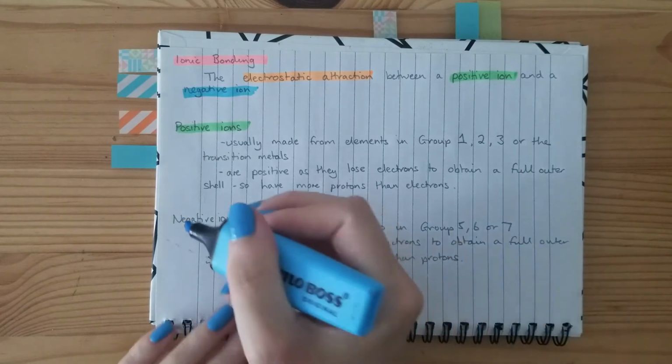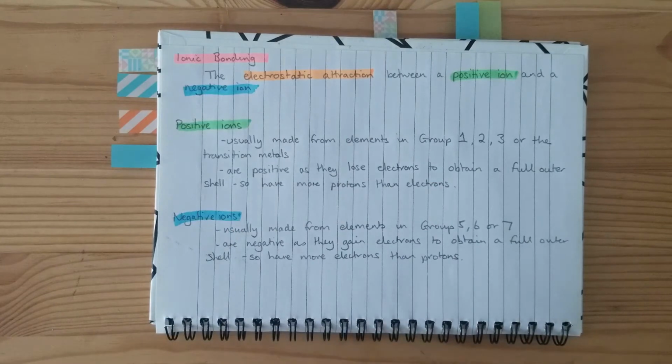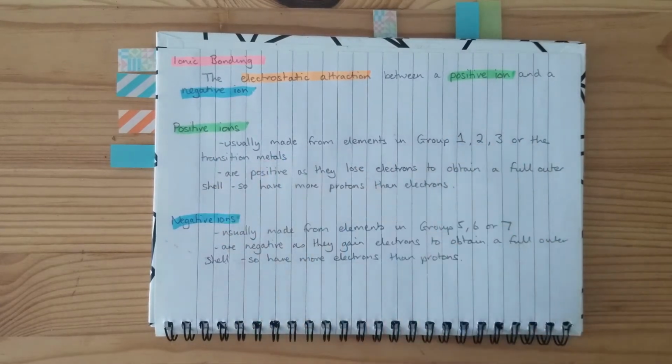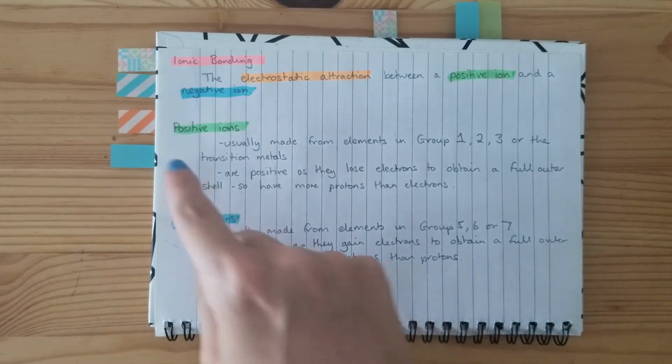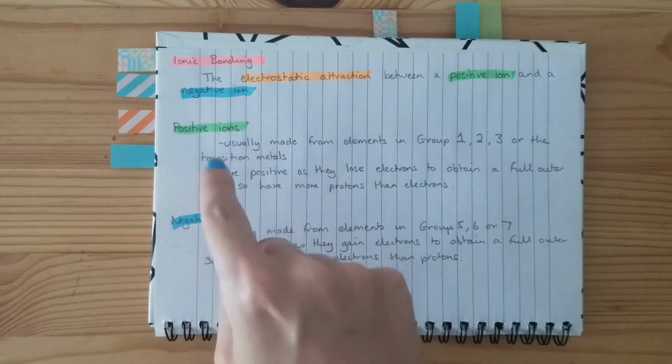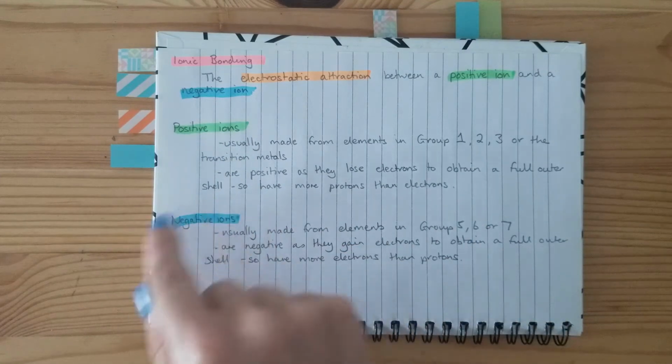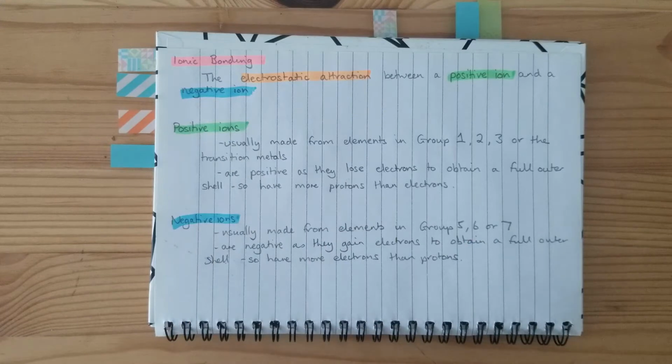A negative ion is usually made from an element in group 5, 6 or 7, the non-metals. They are negative as they gain electrons to obtain that full outer shell, which again we'll talk about when we're making negative ions. So they have more electrons than protons, so more negative particles than positive particles, so they end up negatively charged overall. Note guys, groups 1, 2, 3 and the transition metals are the metals on the periodic table, so we could say that ionic bonding involves a metal forming a positive ion and a non-metal forming a negative ion bonding together by electrostatic attraction.